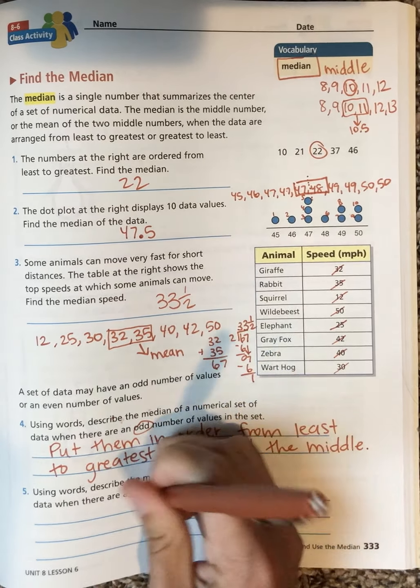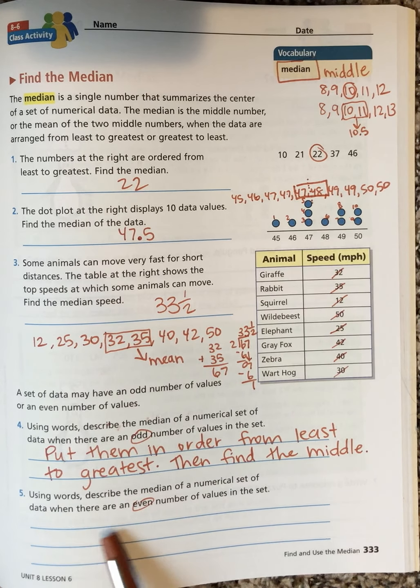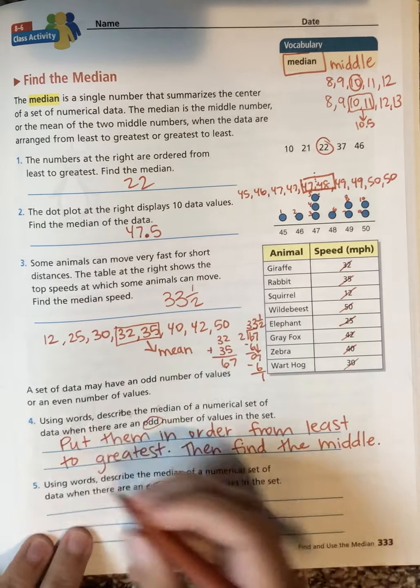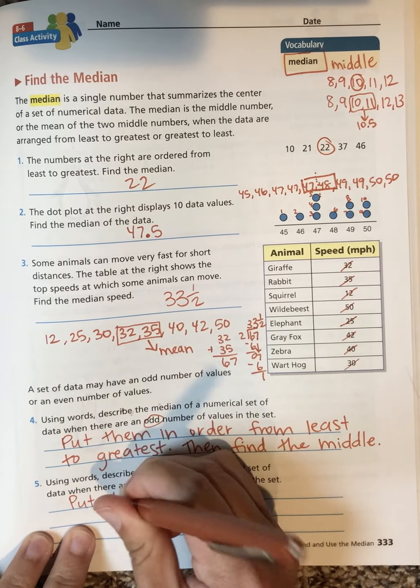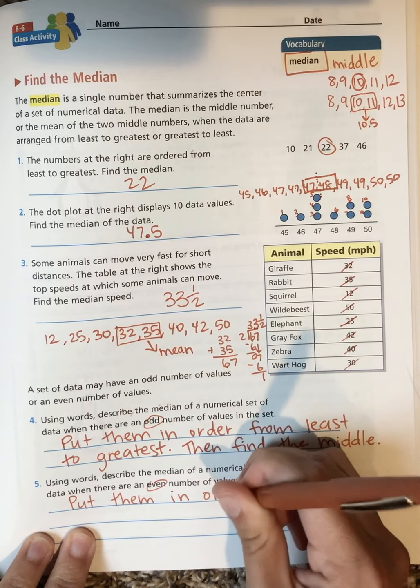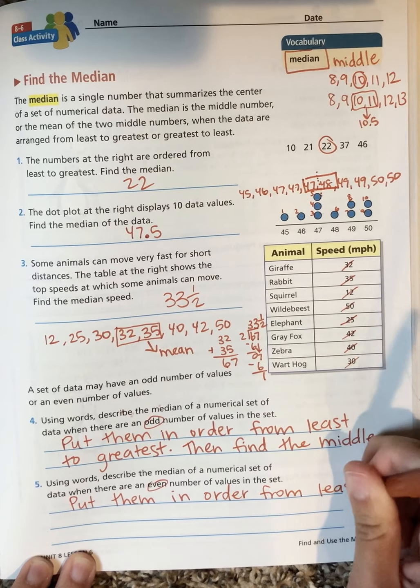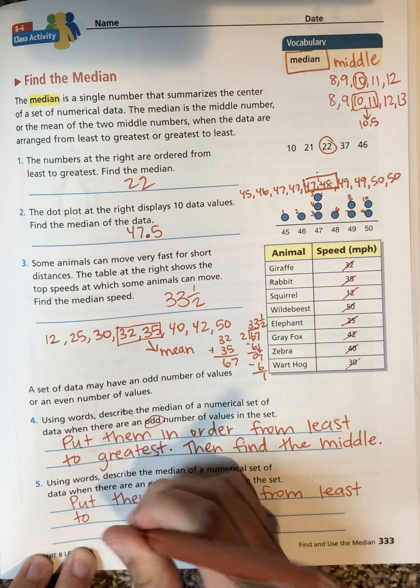Well, what if you have an even number of data points? Using words describe the median of a numerical set of data when there are an even number of values in the set. So still, you have to put them in order from least to greatest.